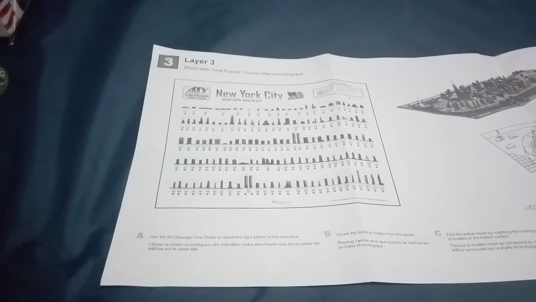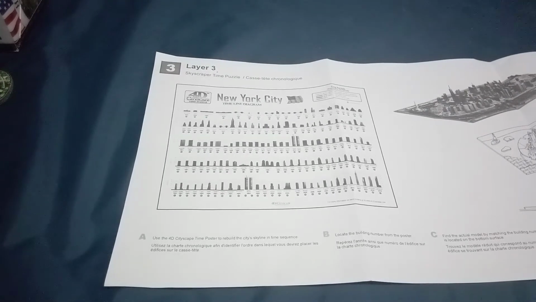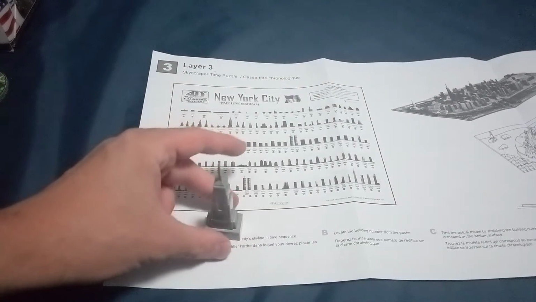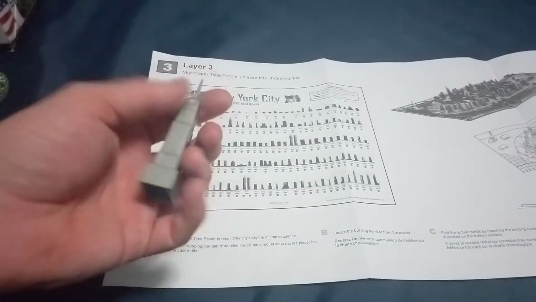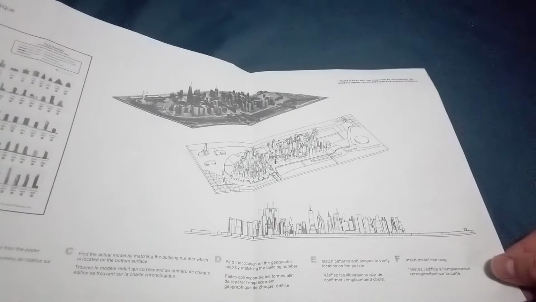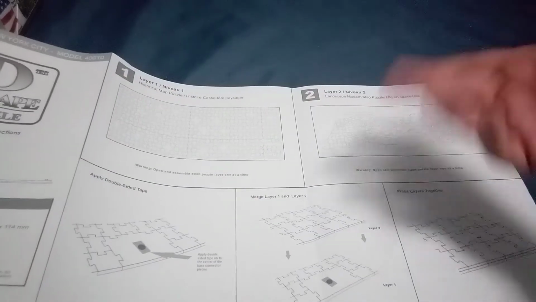Here's all the different buildings that are in the game. So I suppose you could use these buildings in Risk or Conquest type games, and use them as cities or whatever. So step 1, step 2, then you start putting down the buildings.